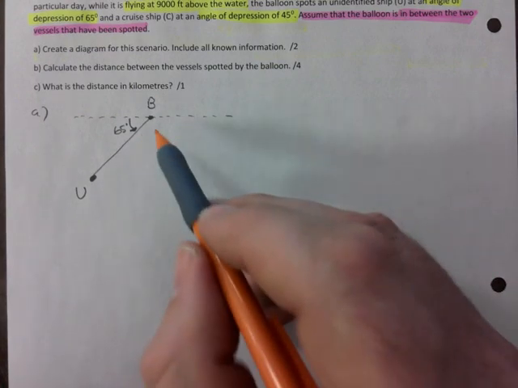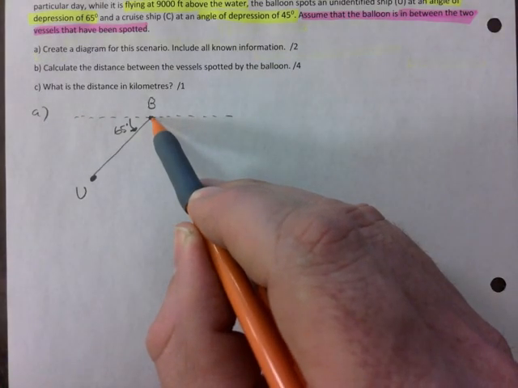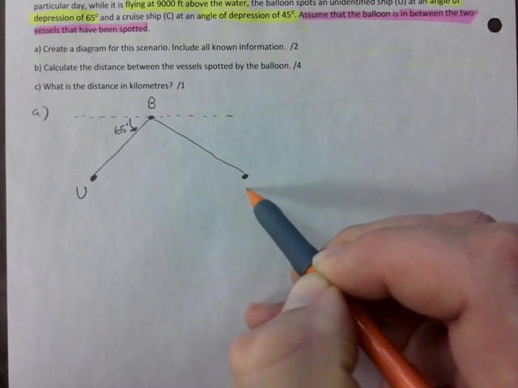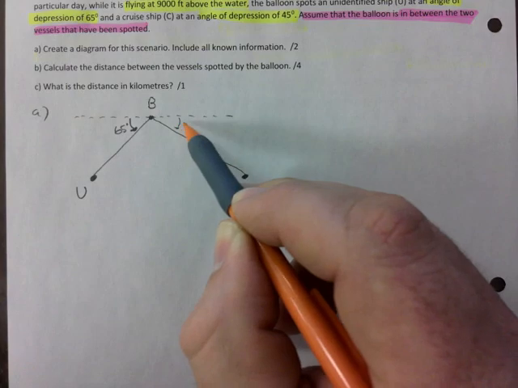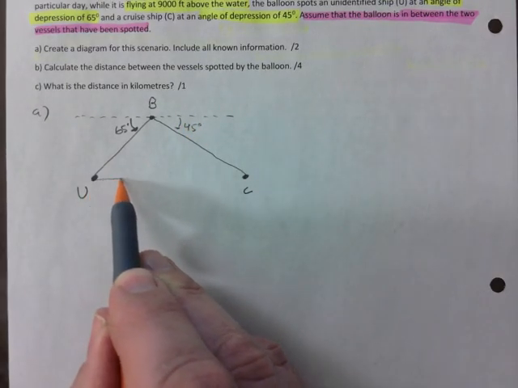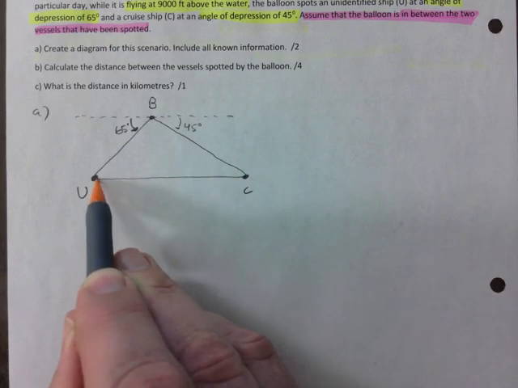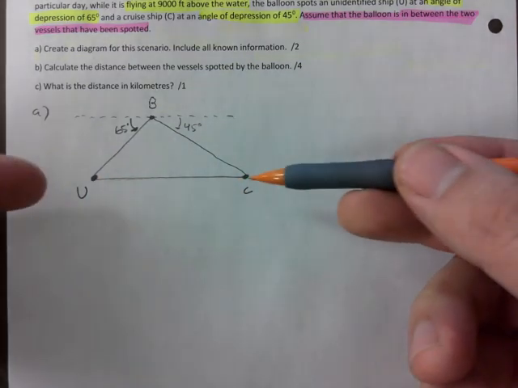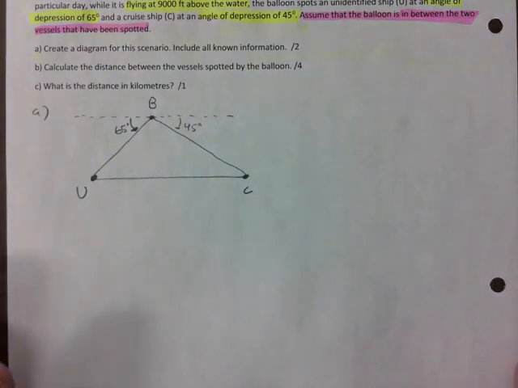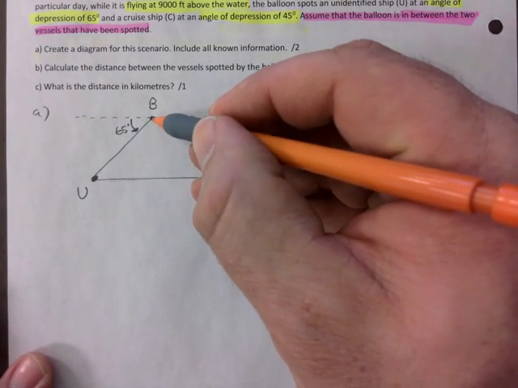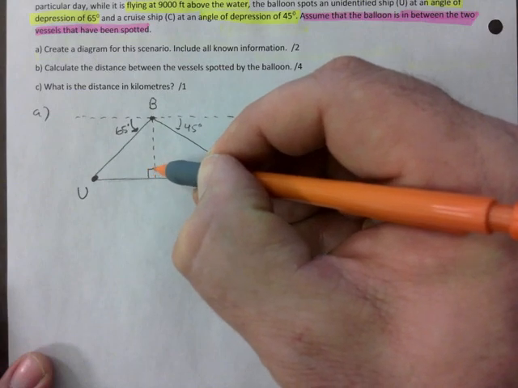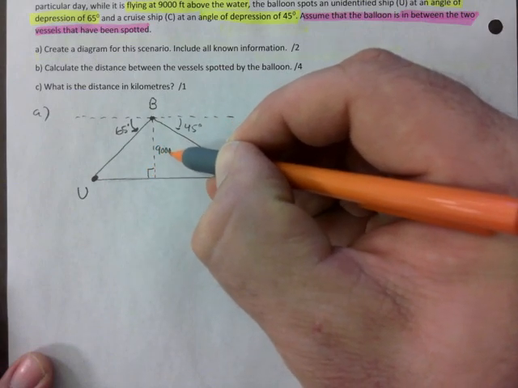And then the cruise ship is at a 45. So I'm going to make it slightly smaller, therefore it's a bit of a longer side. So that's C. This is 45. And we're assuming this is the surface of the ocean, that it's horizontal there at the same height this way. So there you go. We still need to put the 9,000 in there, and in this case, it would be right here. This is 9,000 feet.